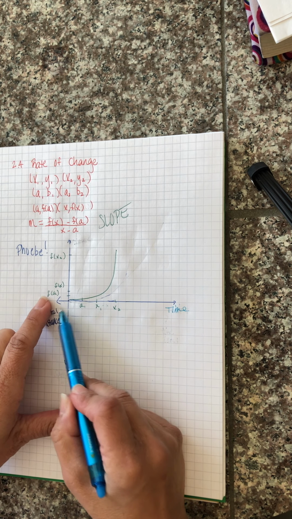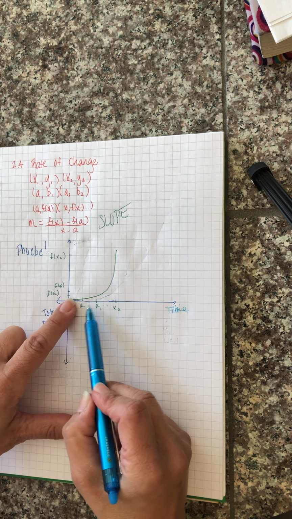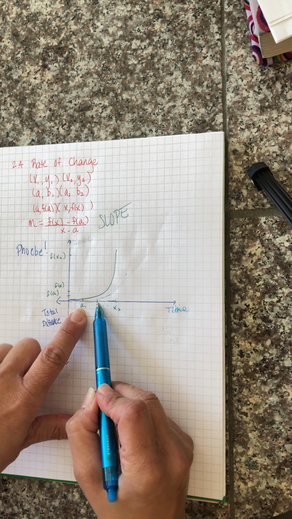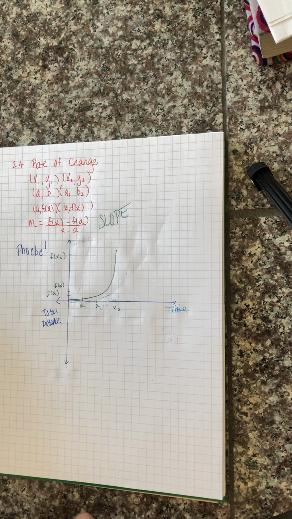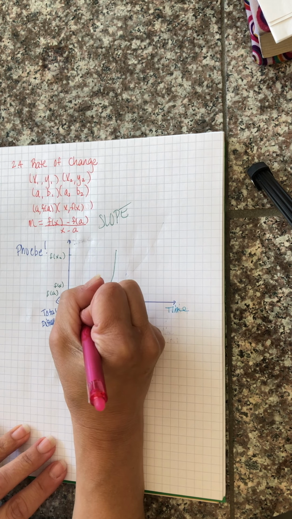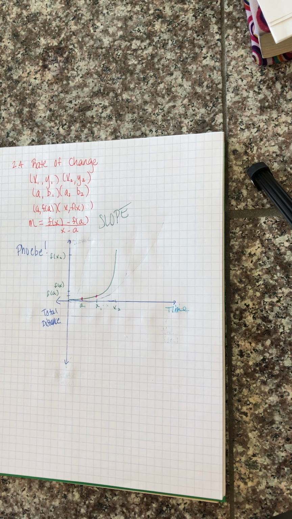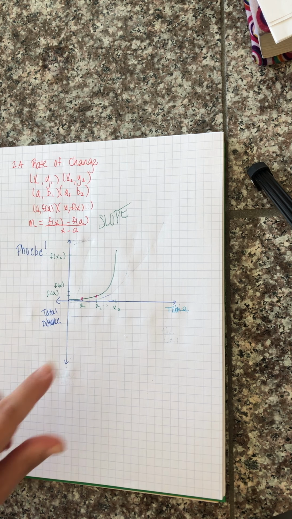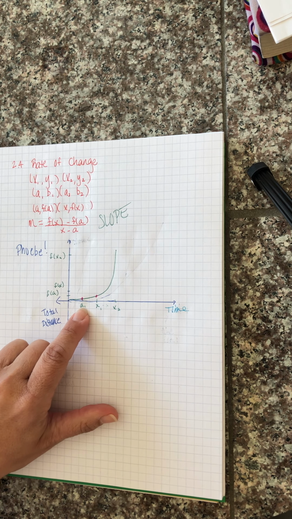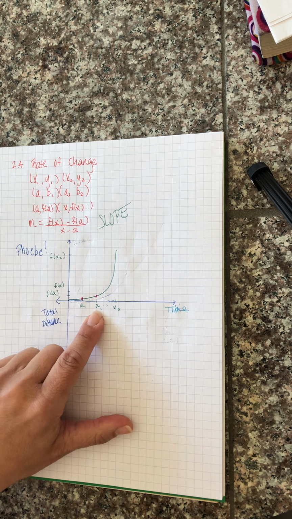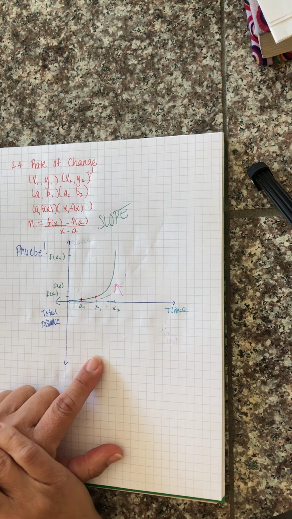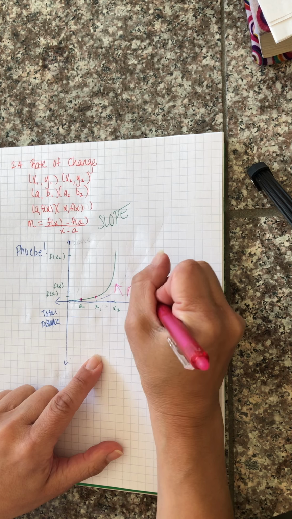If I ask you Phoebe's average rate of change between A and x1, the slope between these 2 points, this slope is relatively small. I misspoke: she should have gone 2 seconds, 2 miles, 10 seconds, 10 miles. This is where she kicks it into high gear, where the retro rocket comes out.